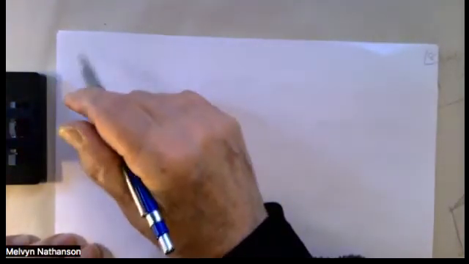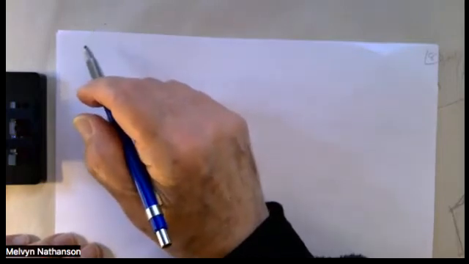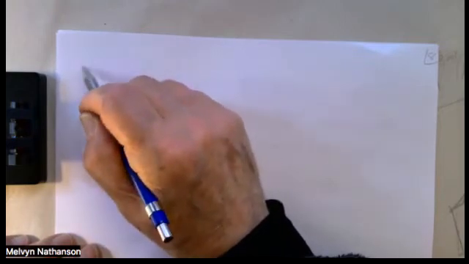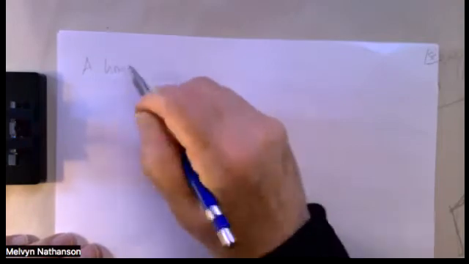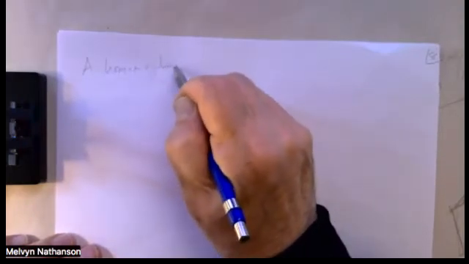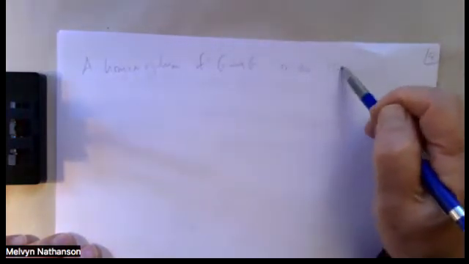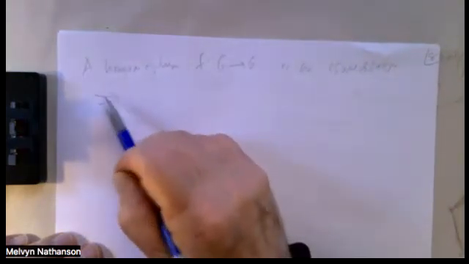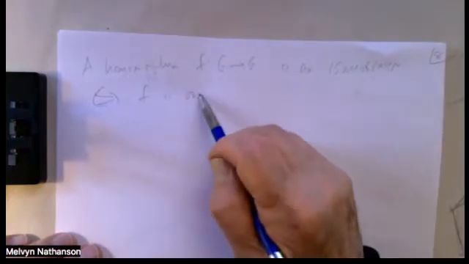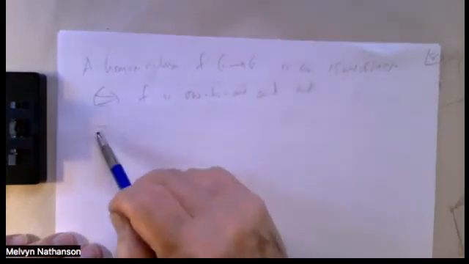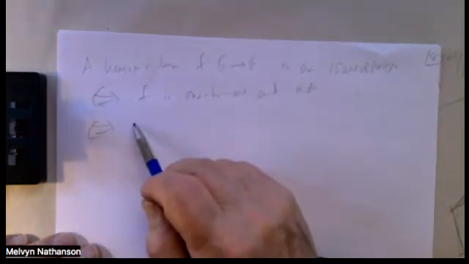So there is then the following statement about isomorphisms. Remember, a homomorphism f from G to G prime is an isomorphism if and only if f is one-to-one and onto, that's equivalent to saying there is an inverse function.